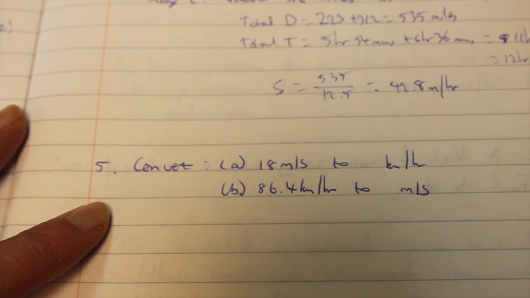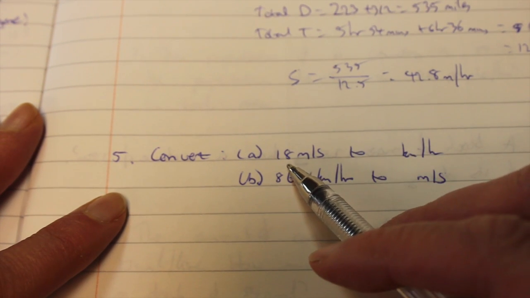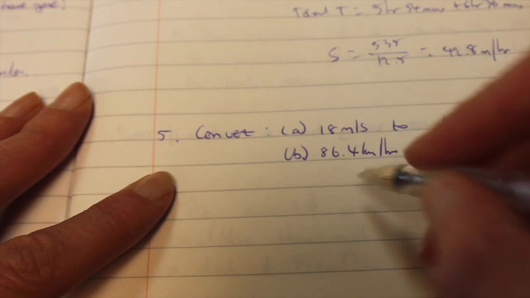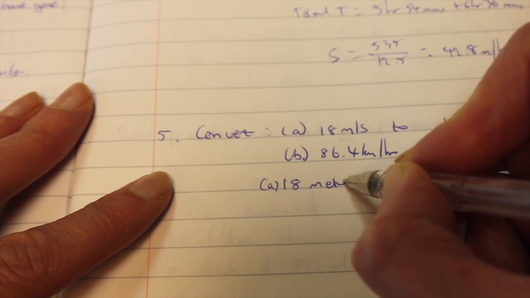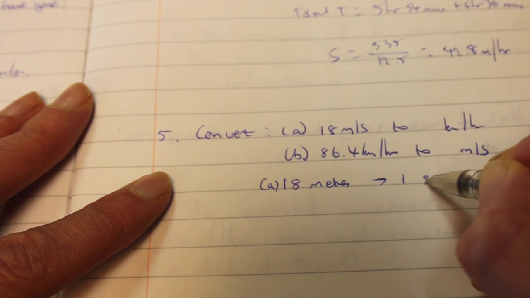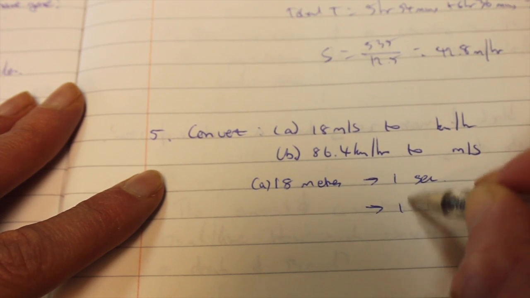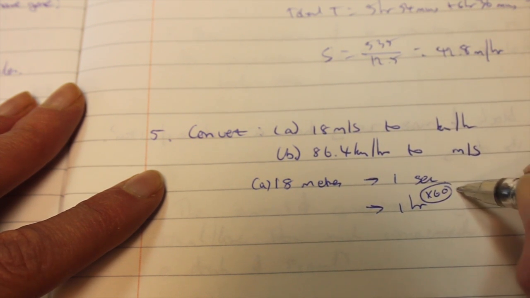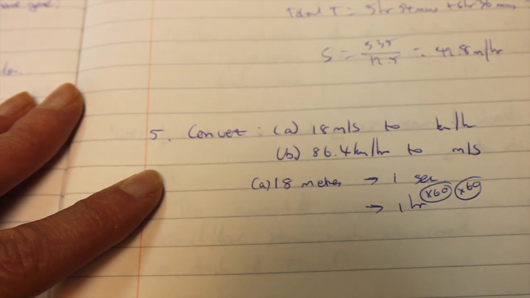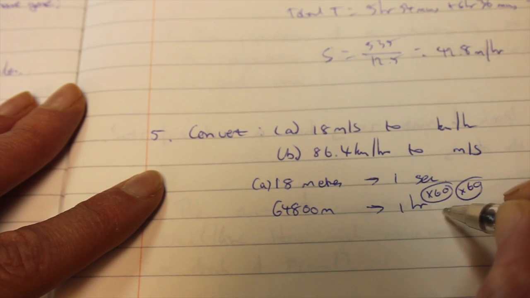The next question is looking at changing units. And this is quite difficult to do. I'm trying to change 18 metres per second into kilometres per hour. So I like to write it out properly. 18 metres per second. That's 18 metres for 1 second. I want to change it into hours. So to find how many metres I will go in an hour, I will times it by 60. That gives me many in a minute. And then times it by another 60. So 18 times 60 times 60 is 64800 metres in 1 hour.